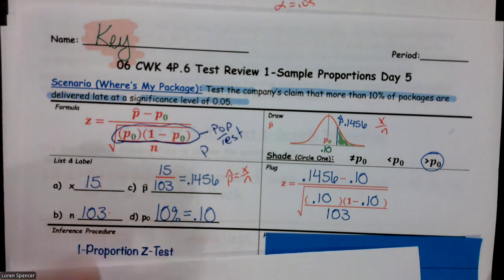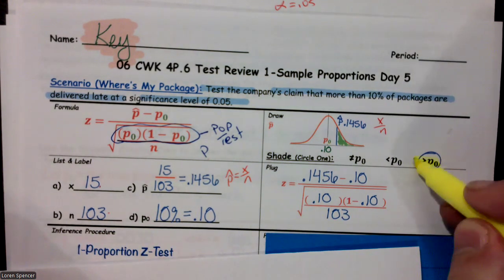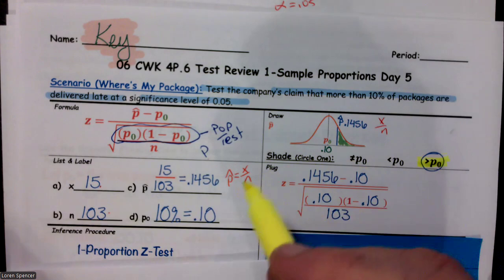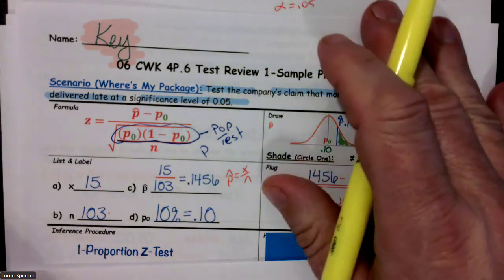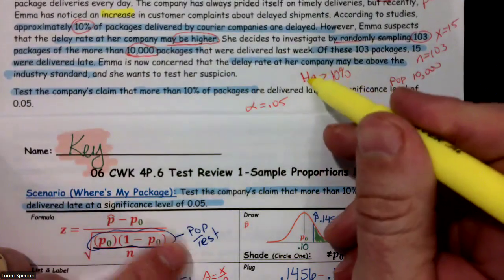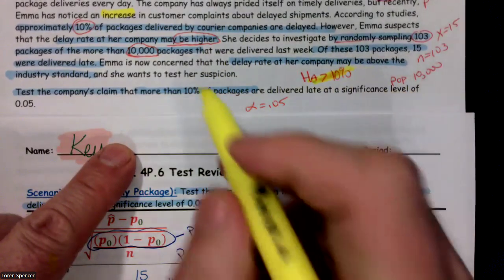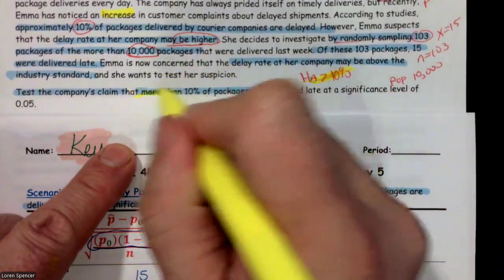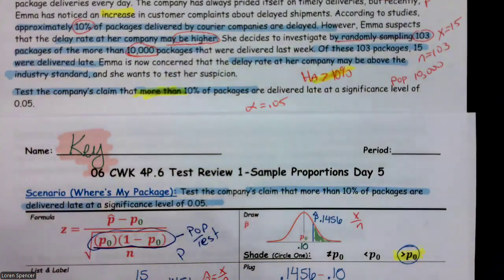And notice that we have a greater than here, but that's also what we indicated when we were reading this. We thought, alternative greater than, because we said more. All of this needs to jive together. It all needs to complement each other.